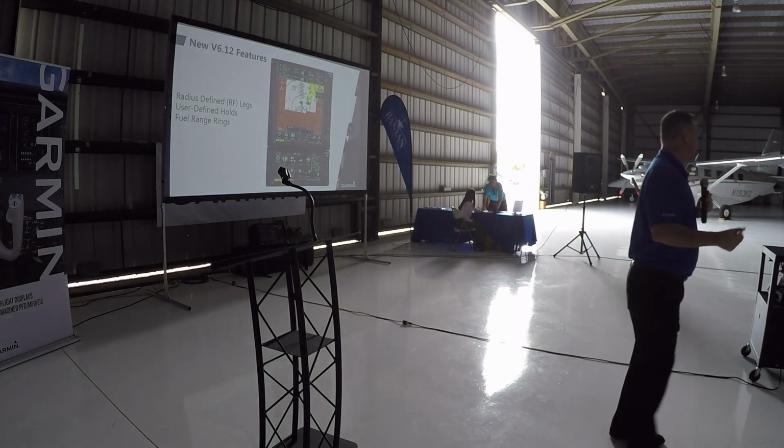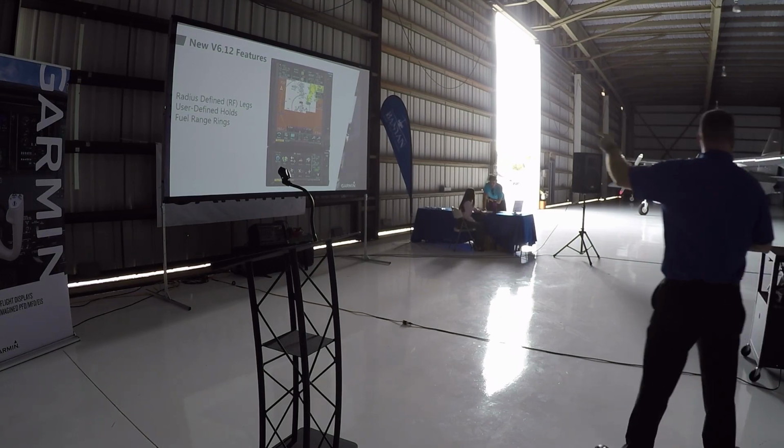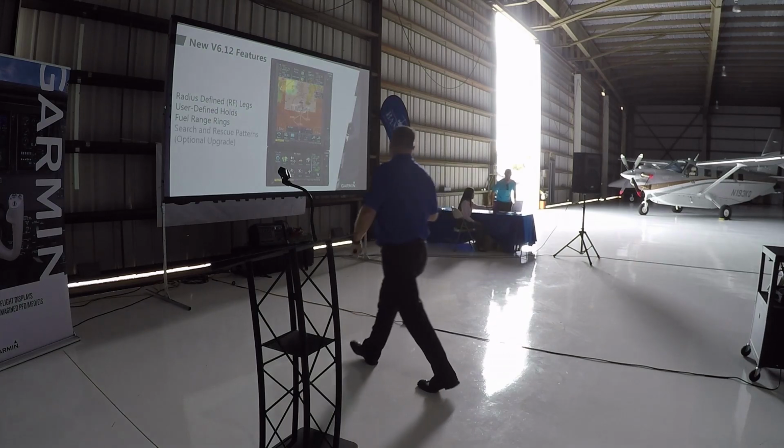It's updated 5 times a second, right? A lot faster than pilots can look ahead. So this is a great safety feature for fuel management.